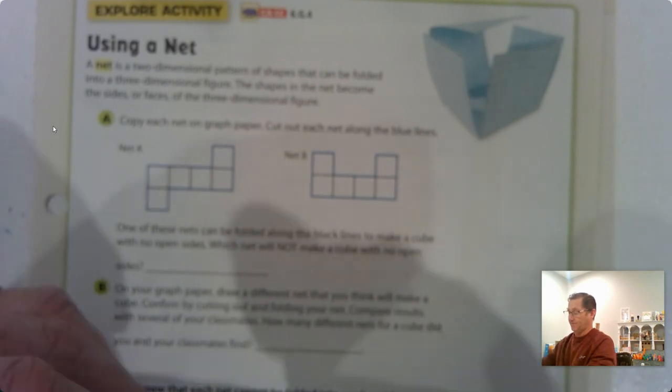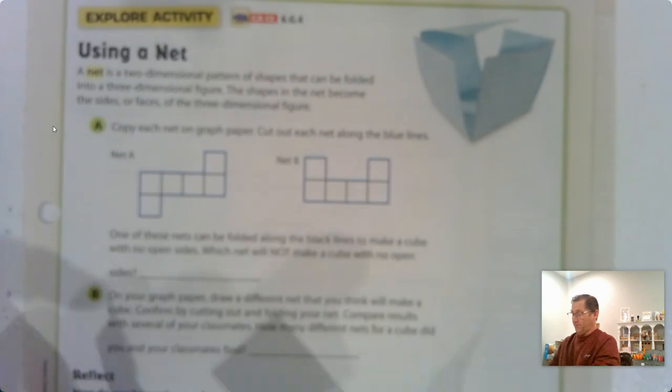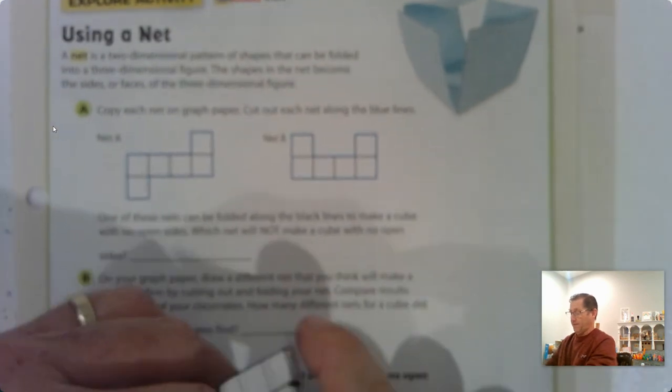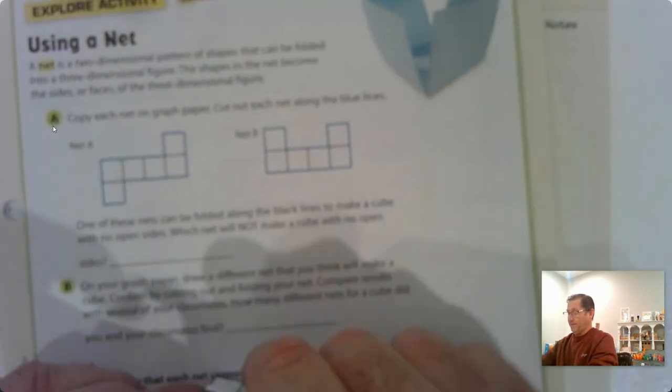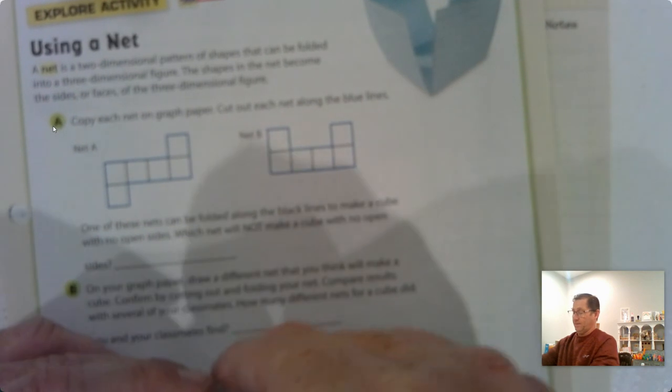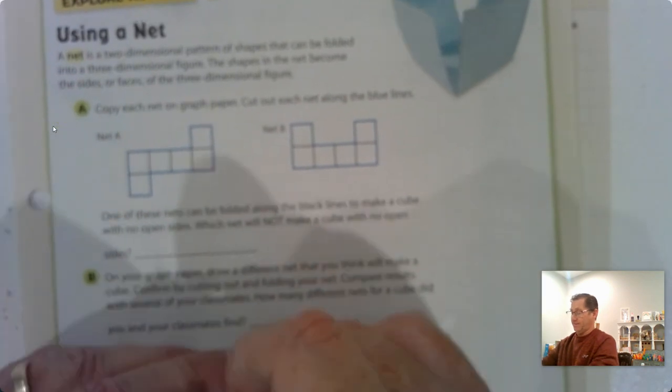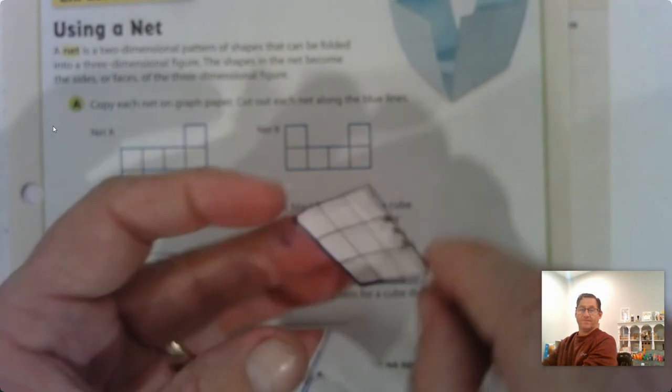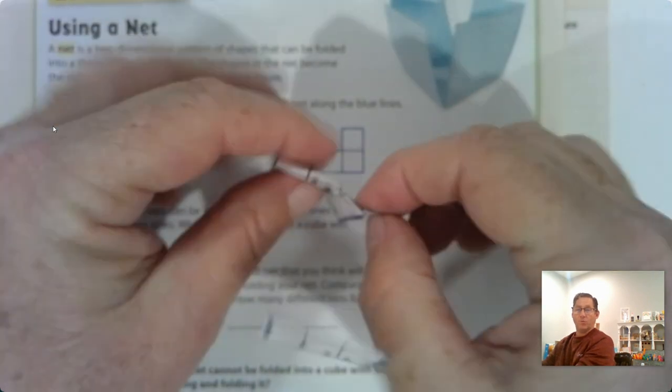So again, fold along the black lines. And then try to put it together. We're folding along the black lines. You see that this part on this one folds down.